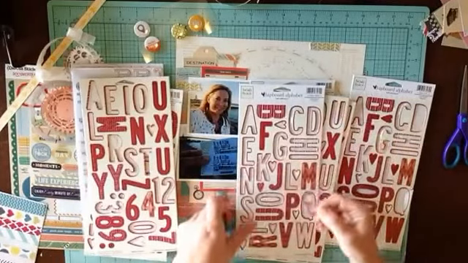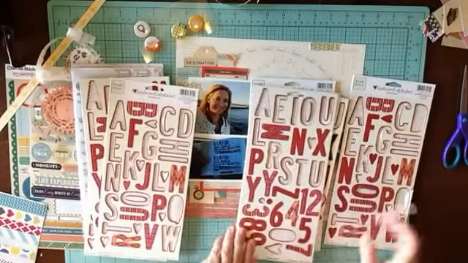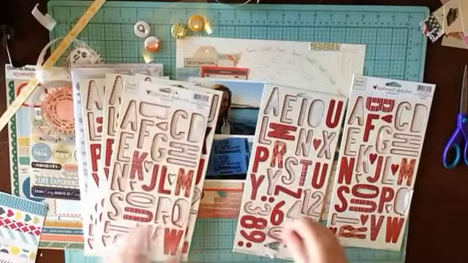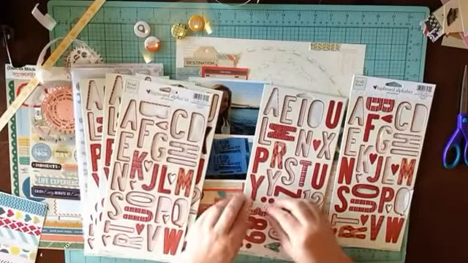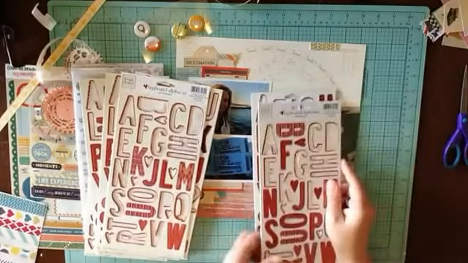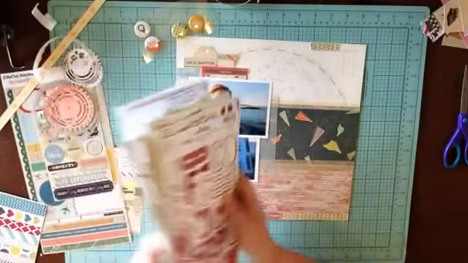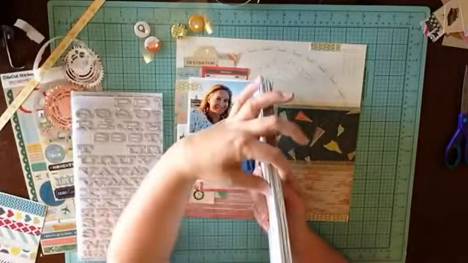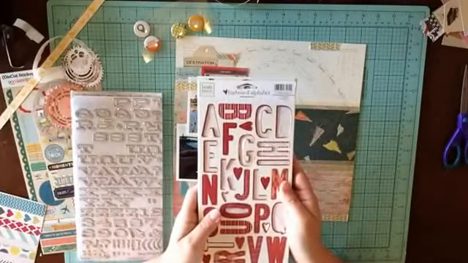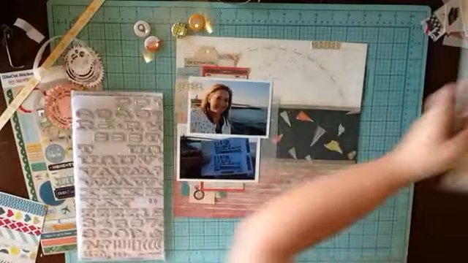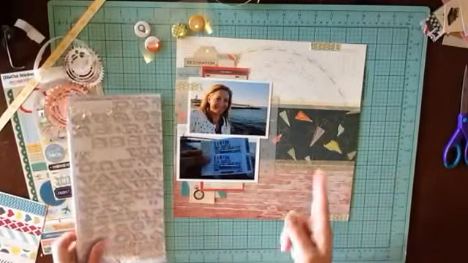But I am really committed to using up these chipboard letters, like a stash bust, because they're not very useful anymore since so many are missing. It's like a good half inch that it's taking up in my letter sticker drawer. So these are gonna go, but maybe not on this layout, but soon.